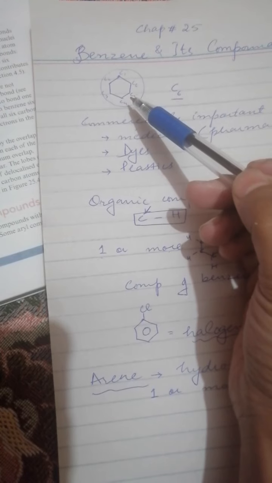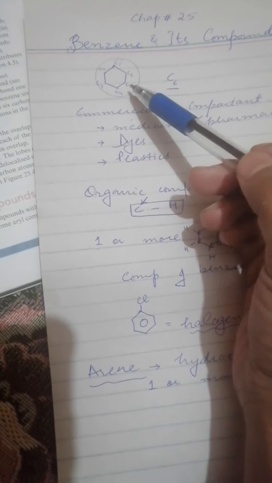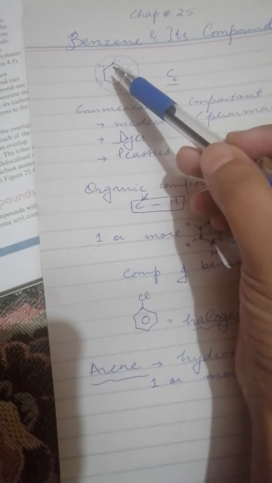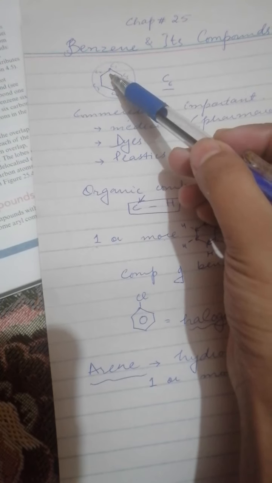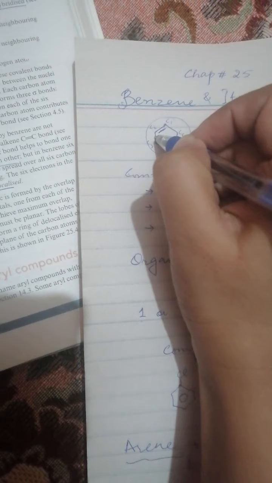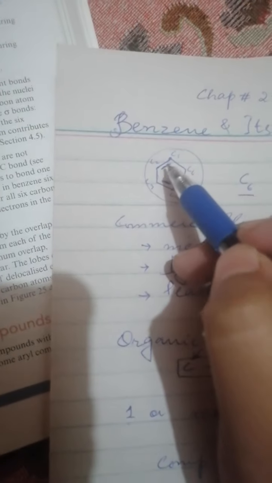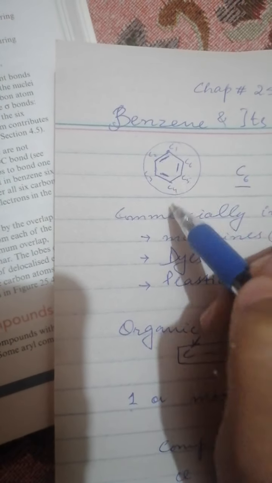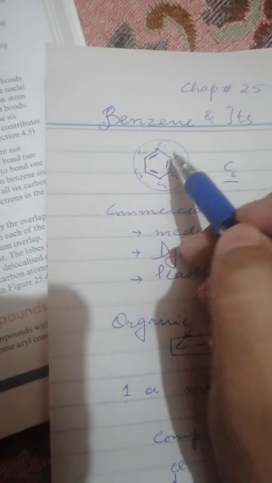We have different theories for the structure of benzene. As we said, benzene has a hexagonal ring, and inside the ring the bonds present are alternate double and single bonds. Double, single, double, single.